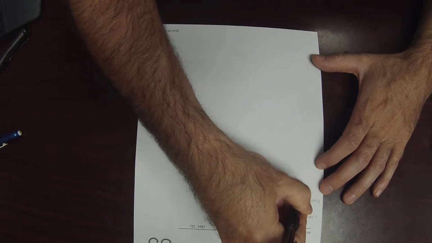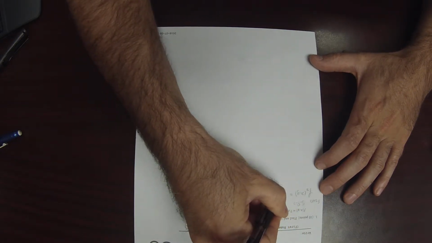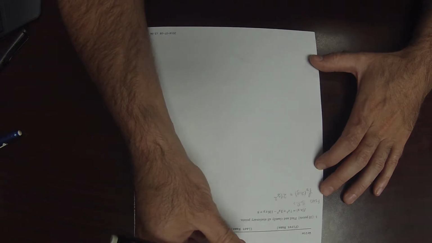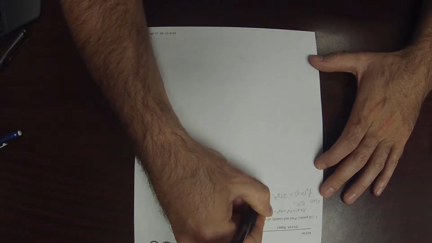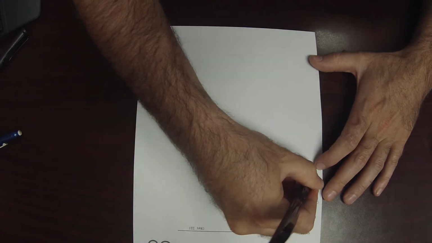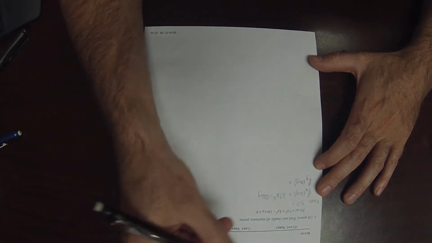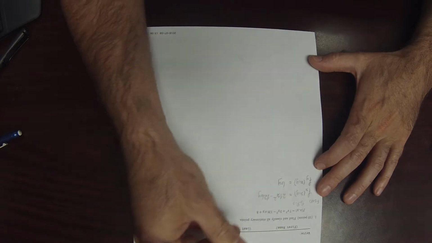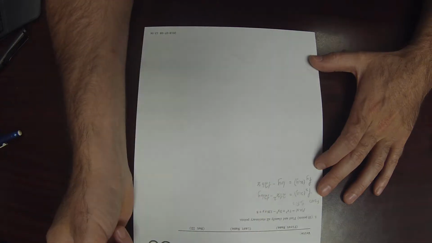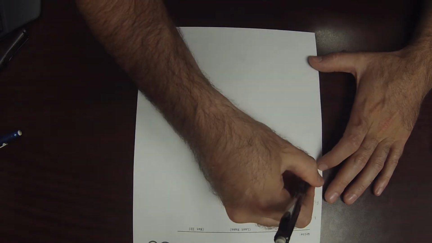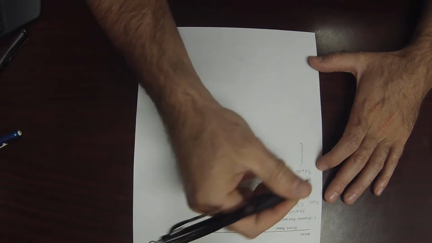So the x partial is 21x squared minus 126y. The y partial is 6y minus 126x, and we want to solve that these are 0 at the same time.